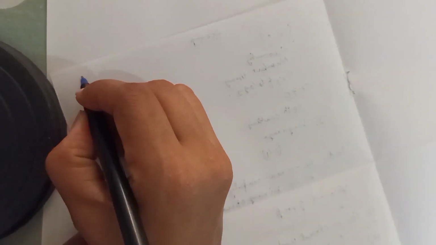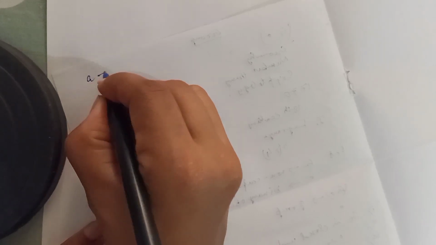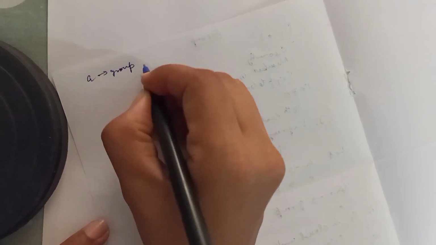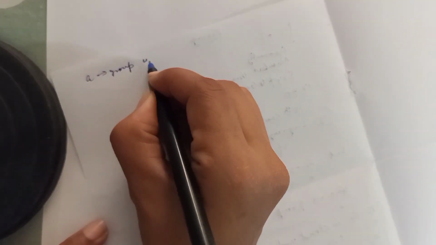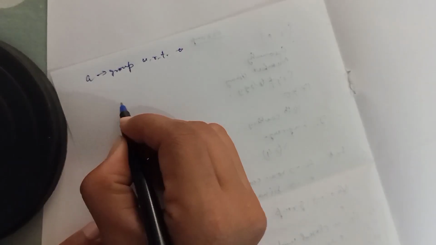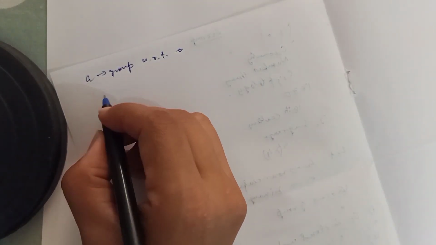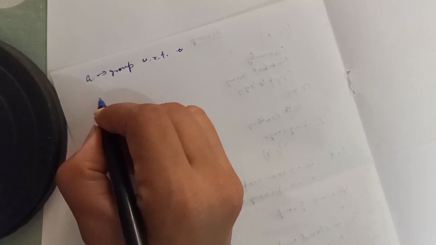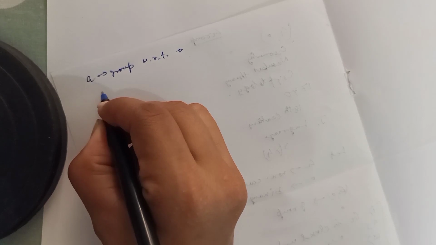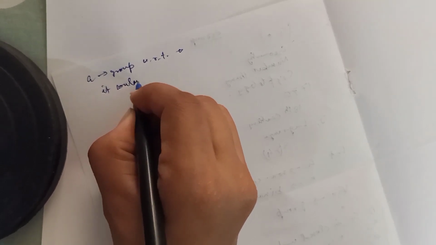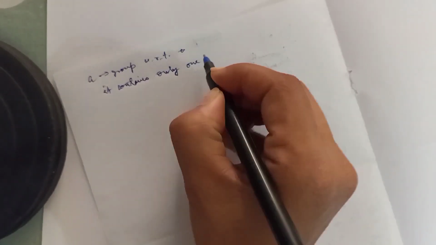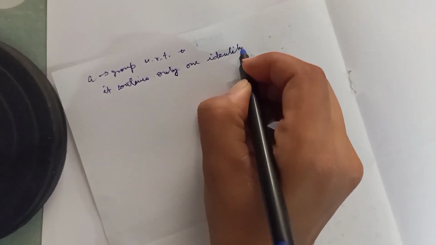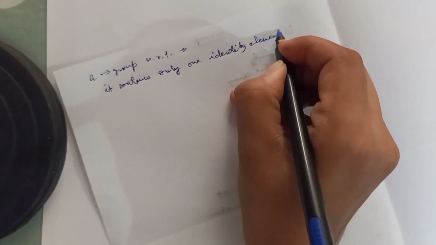Suppose G is a group with respect to the binary composition circle dot. It contains only one identity element.